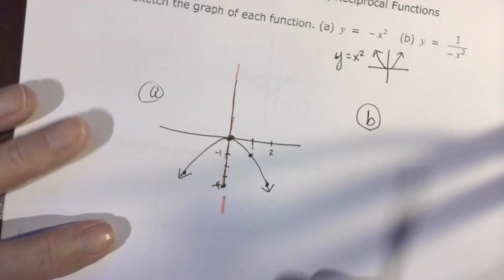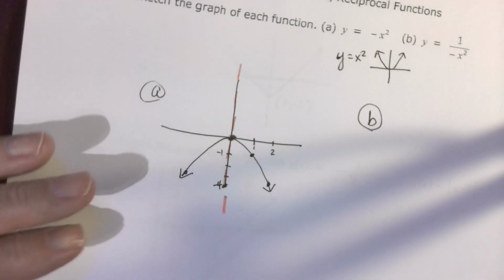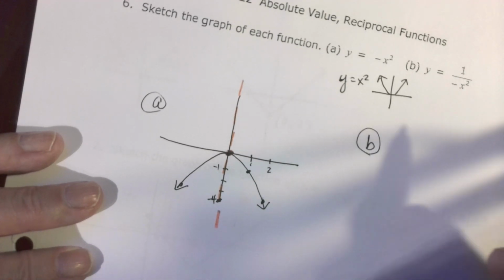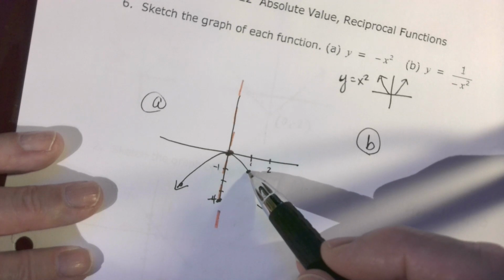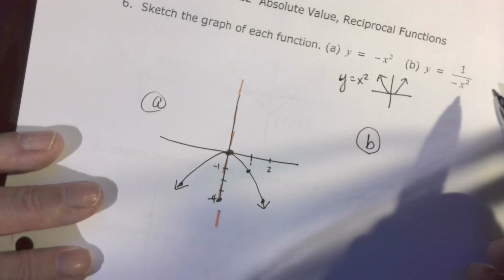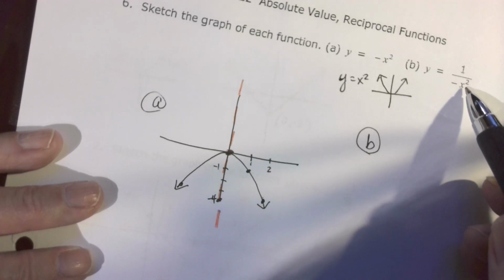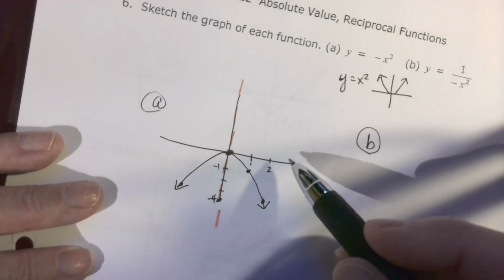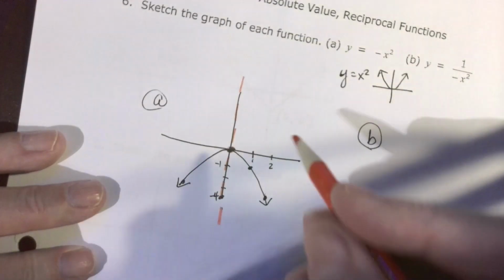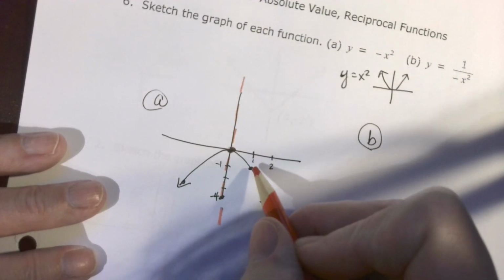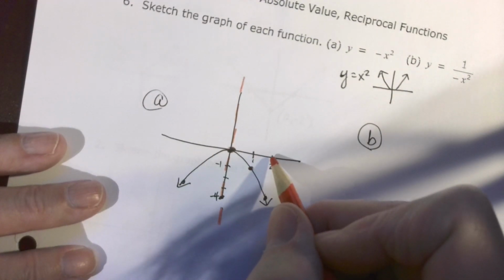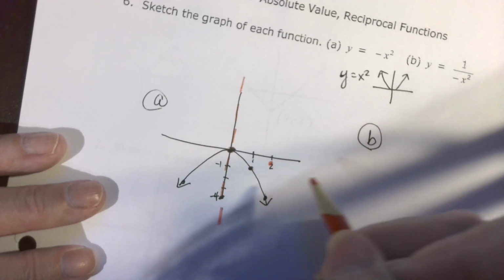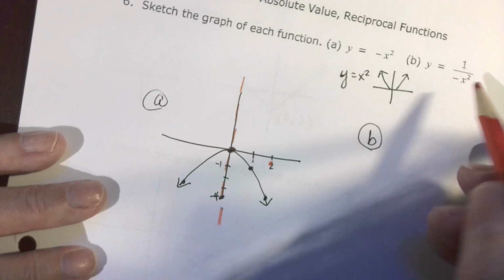Then what you want to do is check a point on each side. So if I put a 1 over here, I get negative 1 on the bottom. That's a negative 1. So if I put a 1, I get a negative 1. If I put a 2 here, I get a negative 1/4. So at 1, I had a negative 1. At 2, I had a negative 1/4. That's way up here. At 3, I'm going to have a negative 1/9.